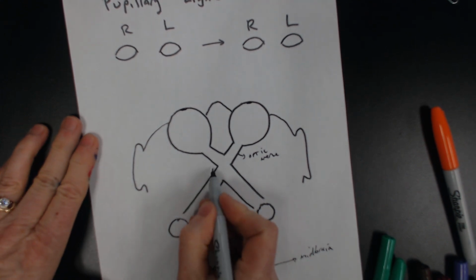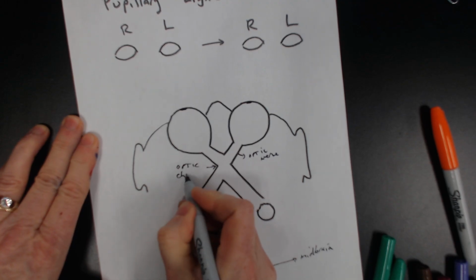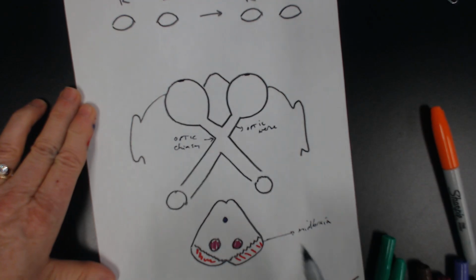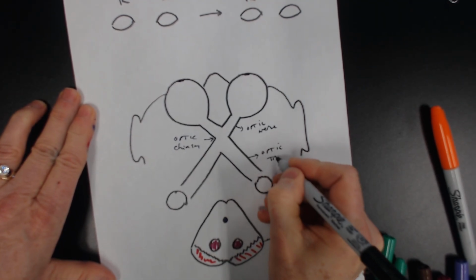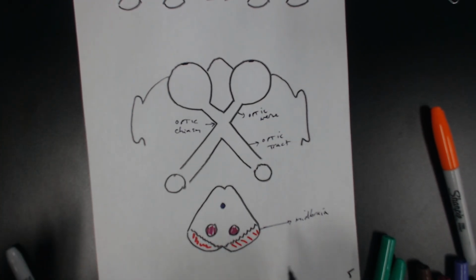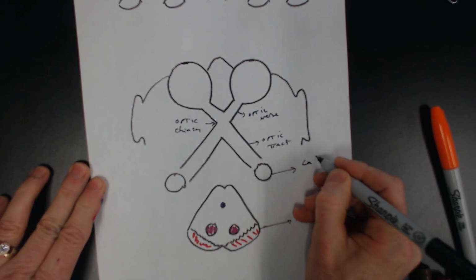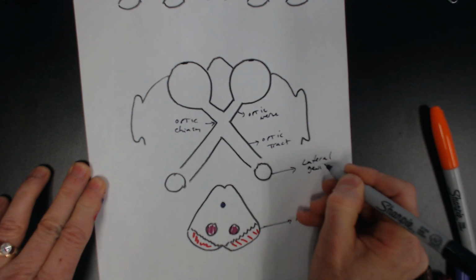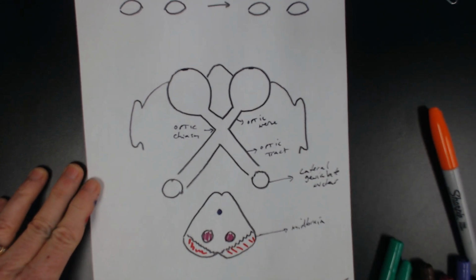Okay, here's your optic chiasm. And here's your optic tract. Okay, does anybody remember the name of the nucleus? Yeah, lateral geniculate nucleus of the thalamus. Great.